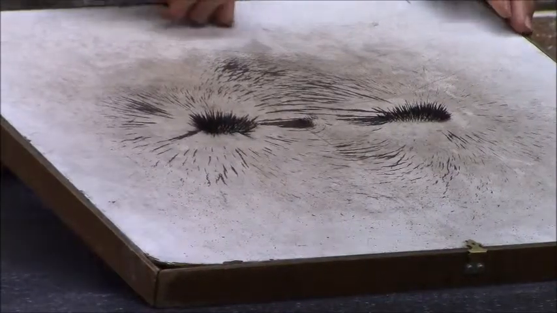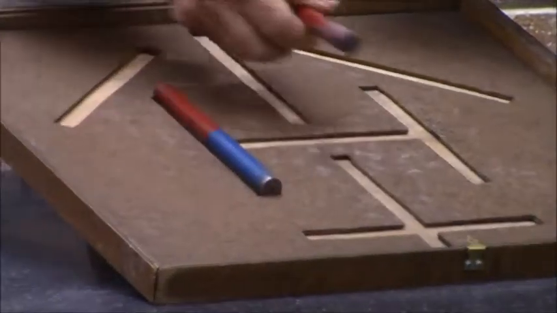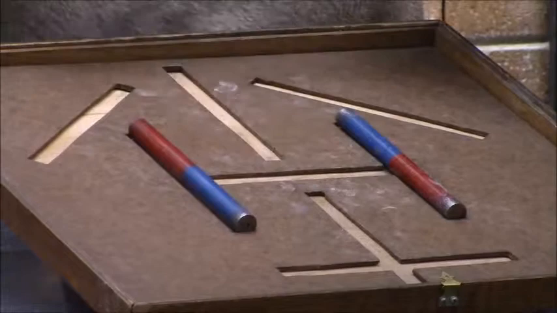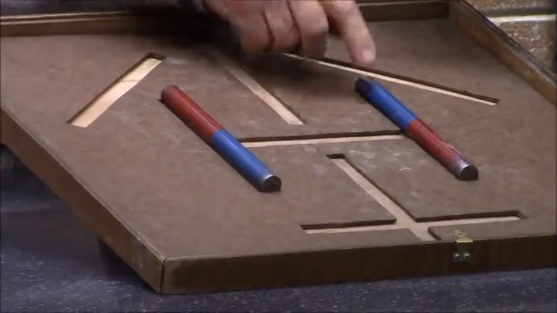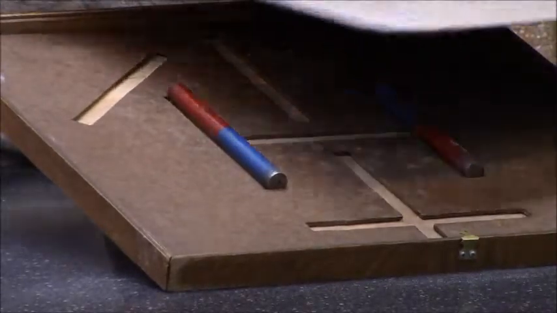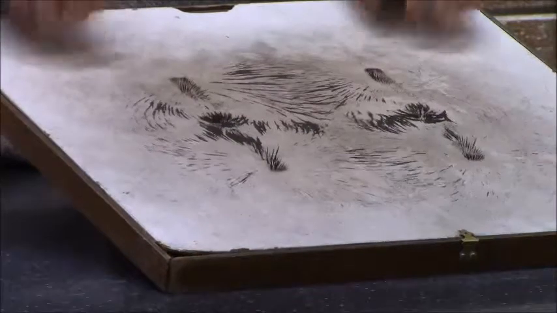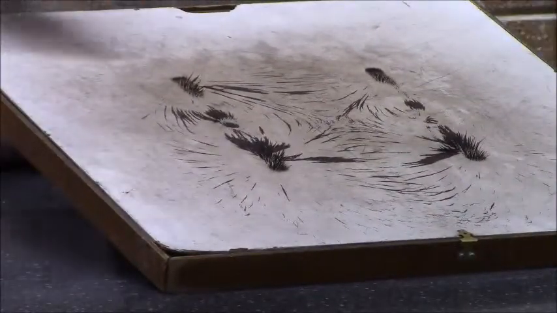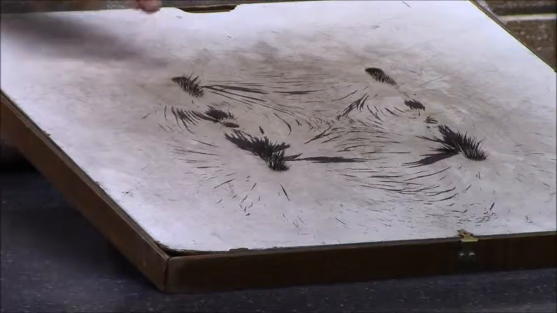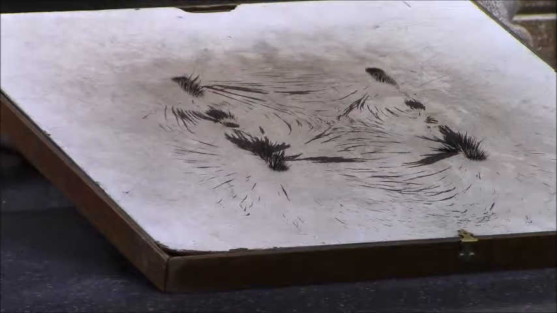Now, let's start putting in some combinations of dipoles. Now, suppose I do this. Now, field lines can come out here, go in there, come out there, go in there. So now what I get is field lines running this way and that way.